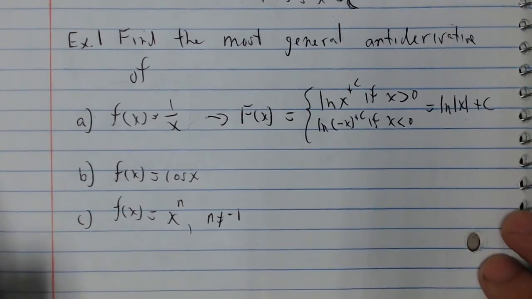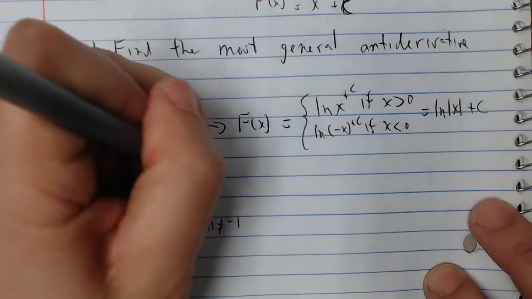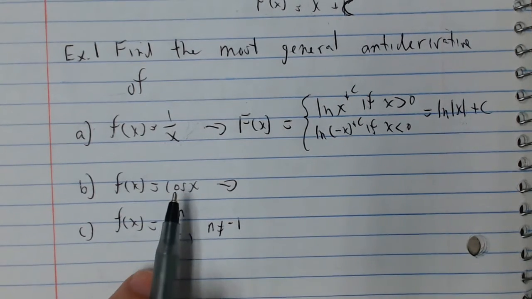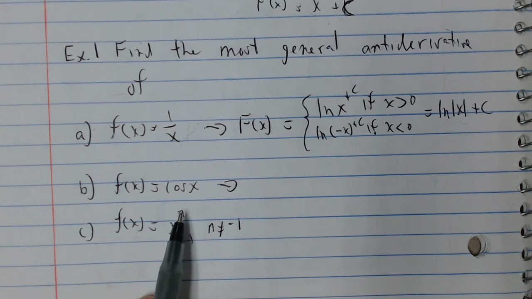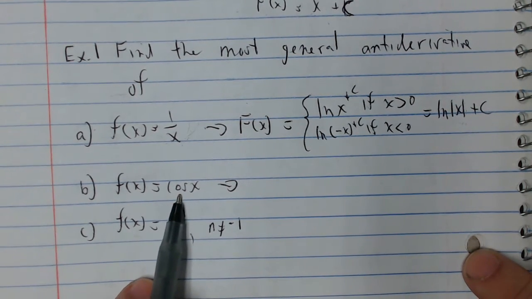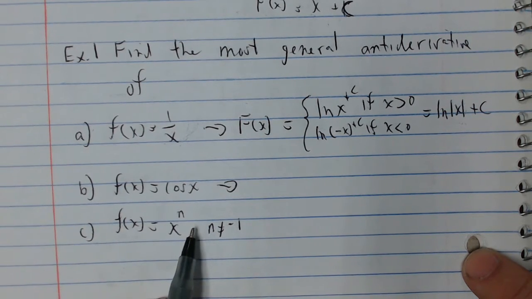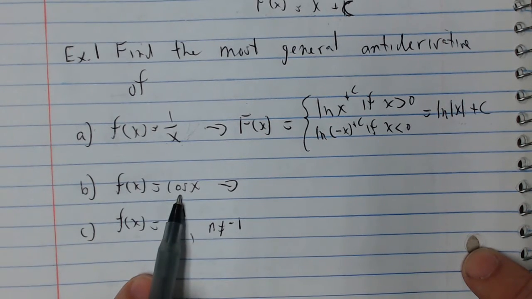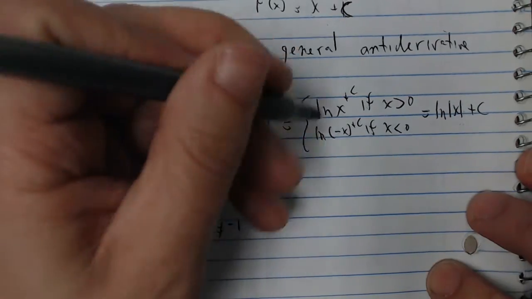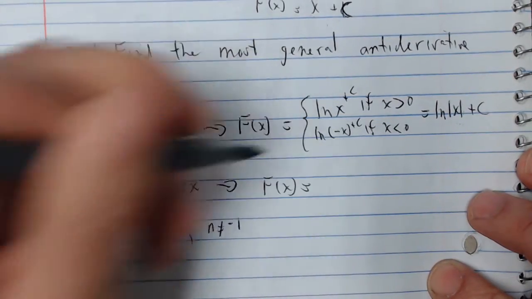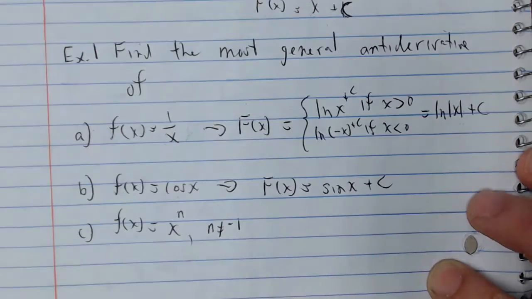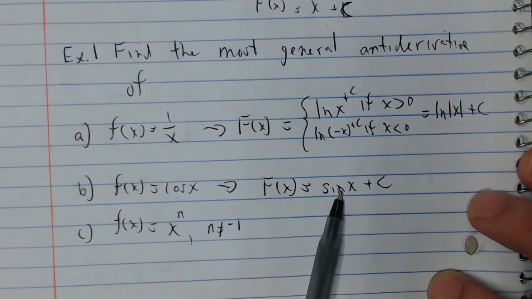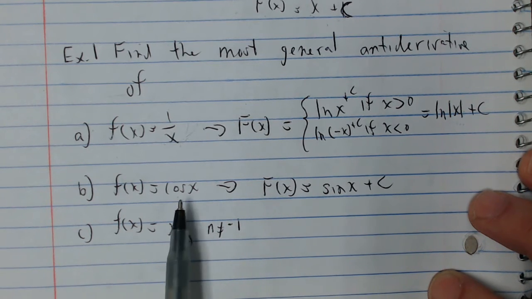Okay, so moving on. For cosine of x, what is it that we know? See, we're working backwards now. So the one thing that you have to remember is to think backwards. We know that the derivative of cosine is negative sine, but the derivative of sine is cosine. So to get to cosine, the antiderivative of cosine would be sine of x plus c. You just need to make sure that whatever this is, when I find its derivative, I should get that back.